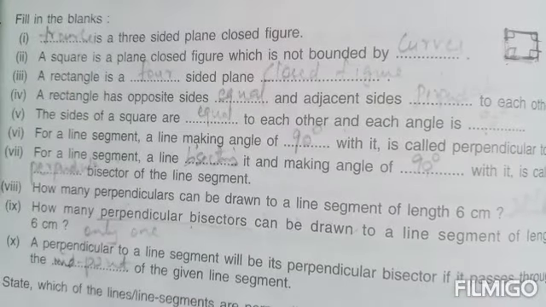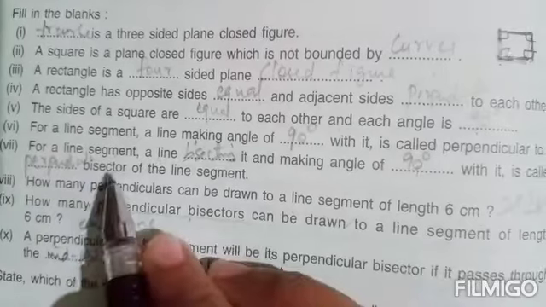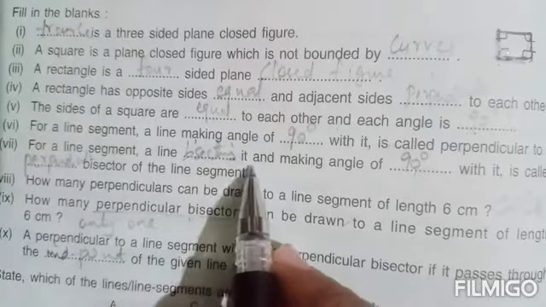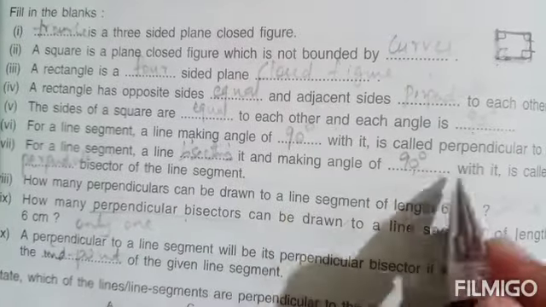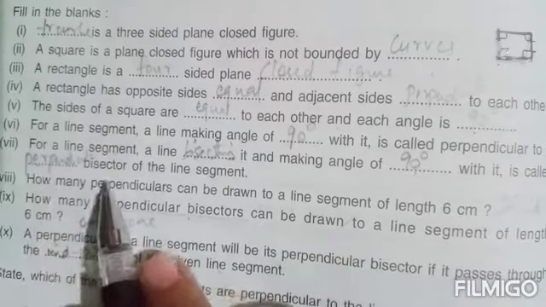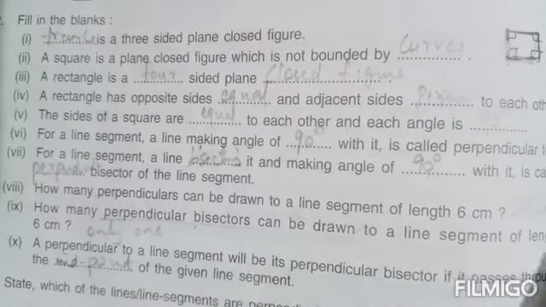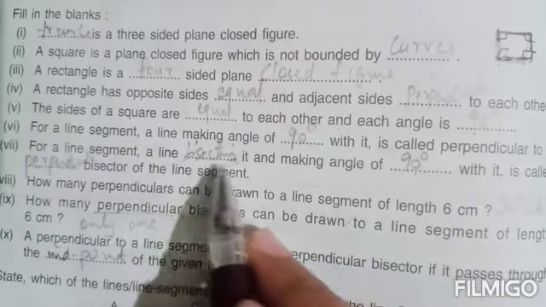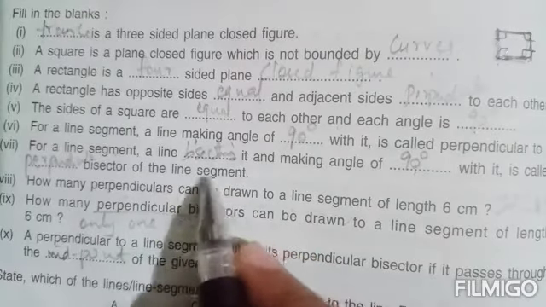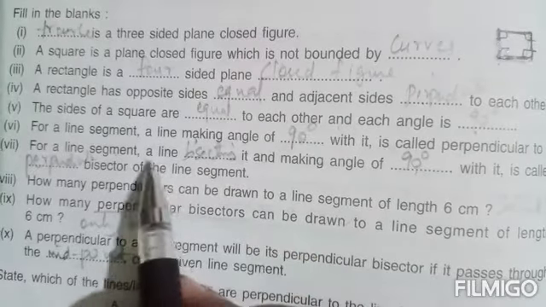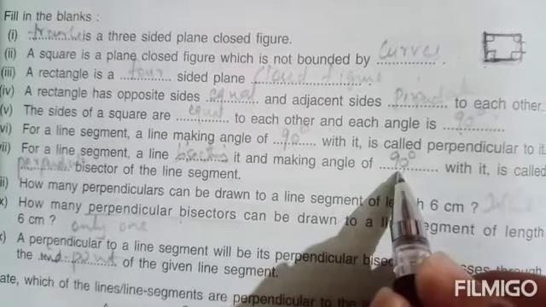Okay, now seventh one, for a line segment, a line dash it and making an angle of dash with it is called a dash bisector of the line segment. So here a line bisecting it, bisecting means dividing into two equal parts. A line bisecting it and making an angle of 90 degree with it.